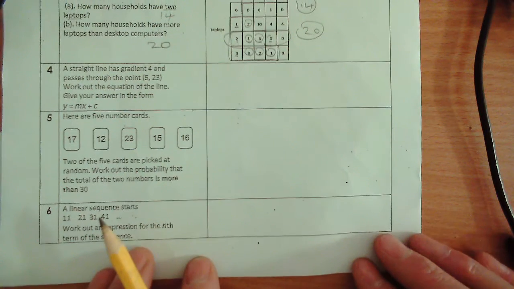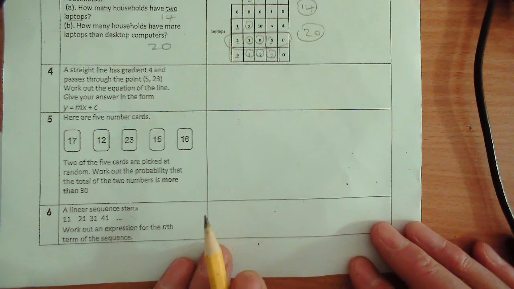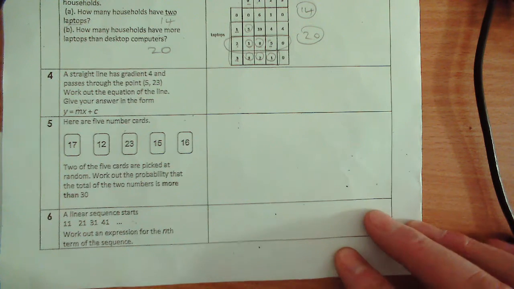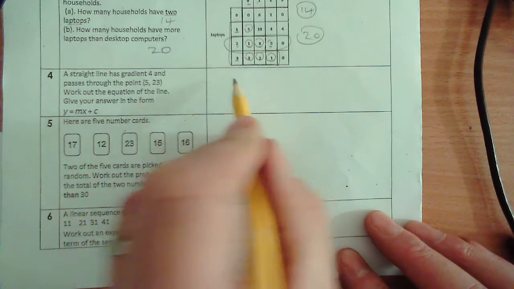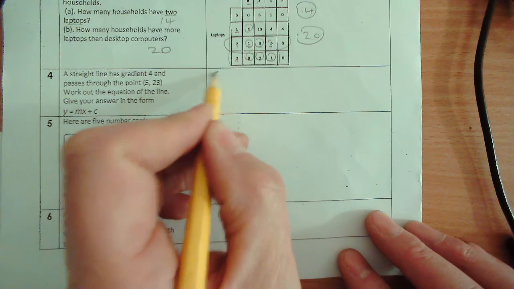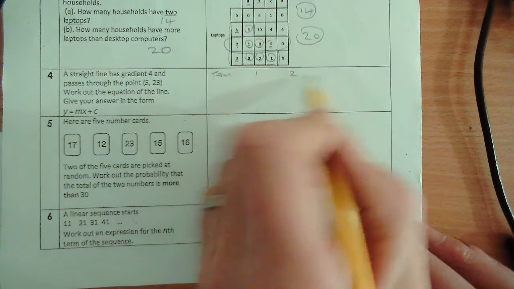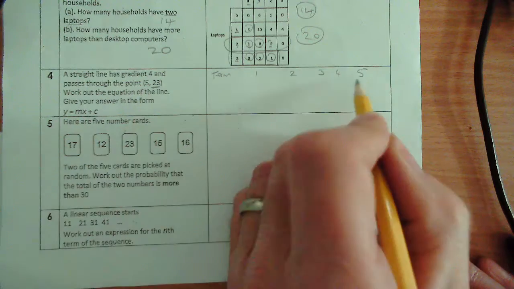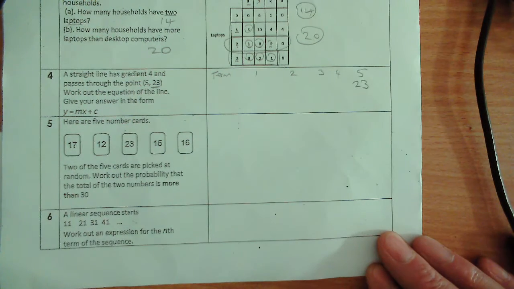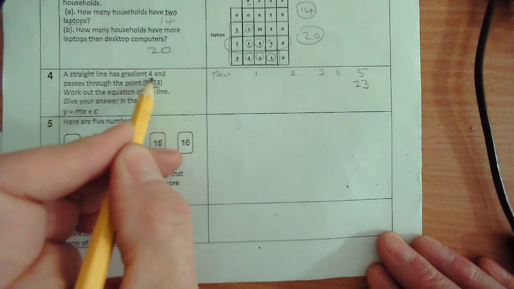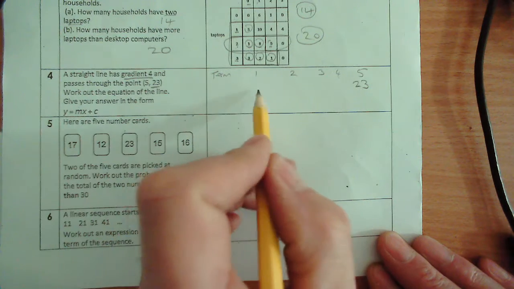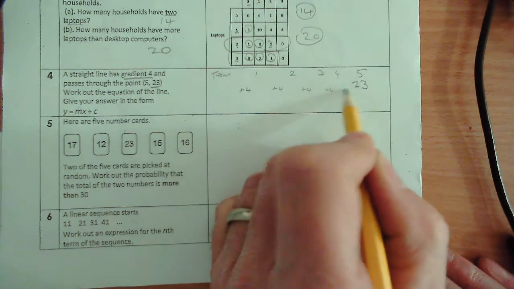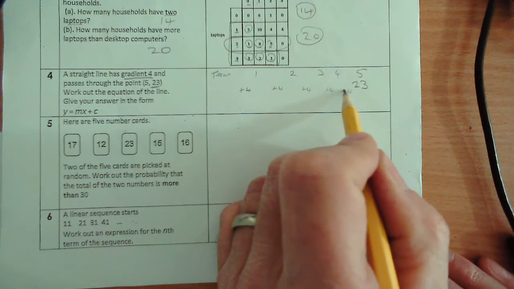Question number 4. We have a straight line that has a gradient of 4 and it passes through the point 5, 23. If we consider a sequence, we would have a term 1, 2, 3, 4, 5. We're told that the 5th number is 23. We're also told, because of the gradient, what it means is that each time we add a number, we add 4. So in this case we're working backwards, so we're going to subtract 4.